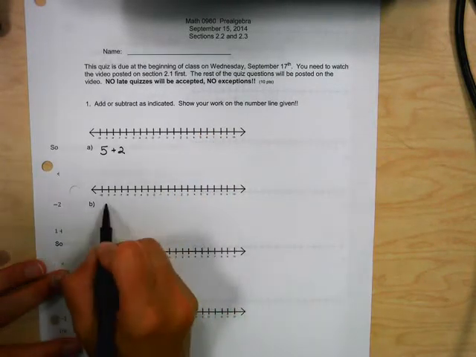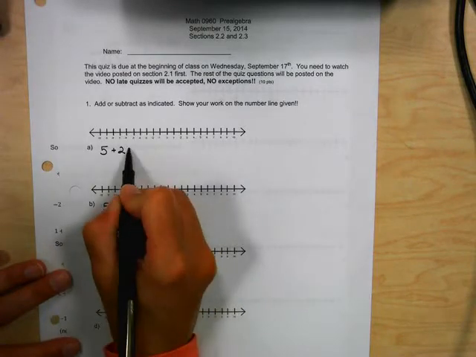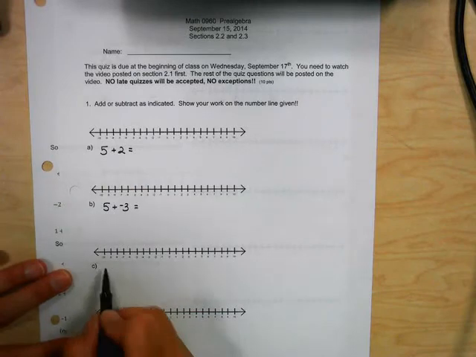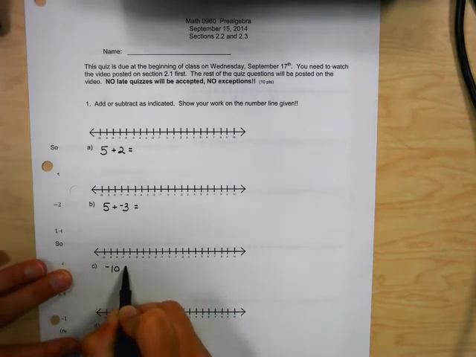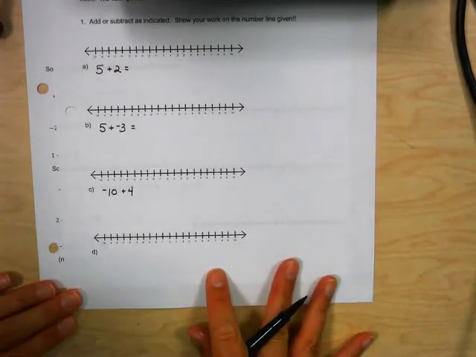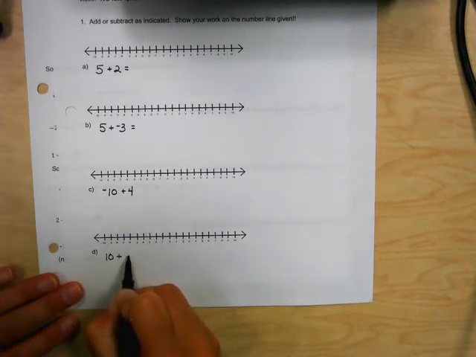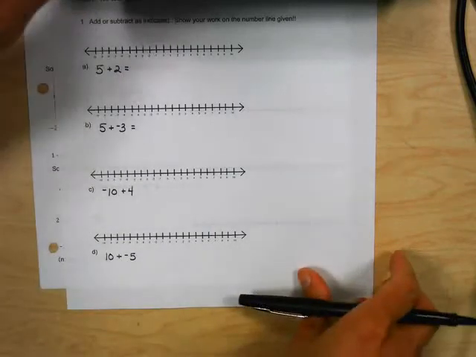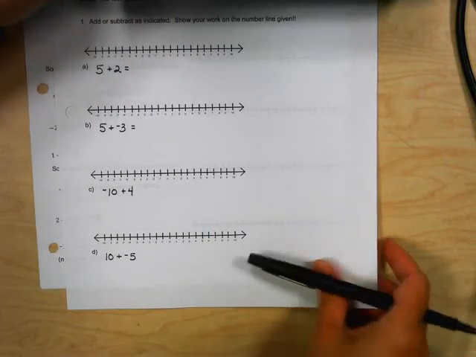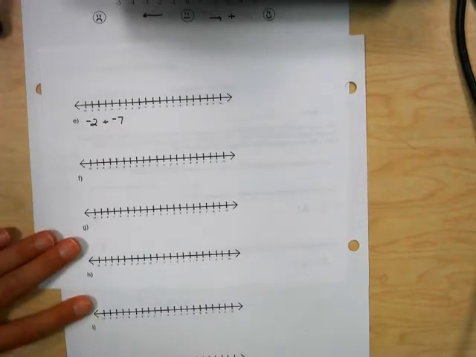I know this one should seem pretty easy, and you know the answer right away, but I want you to show it on the number line. I want you to tell me where you start, and then I want you to move over to 2 to the right. Okay, here we have 5 plus negative 3. Next one, negative 10 plus 4. Okay, for D, I want you to do 10 plus a negative 5. Okay, and then last one, negative 2 plus a negative 7.